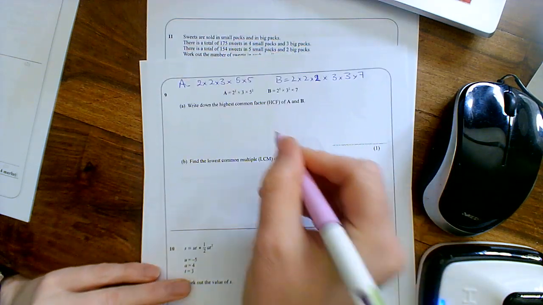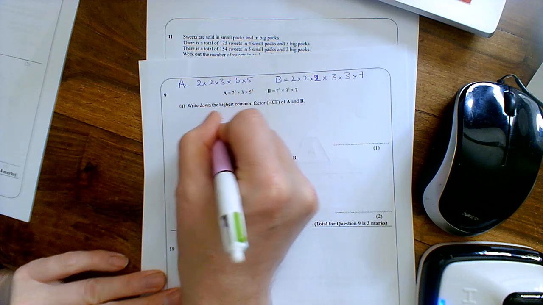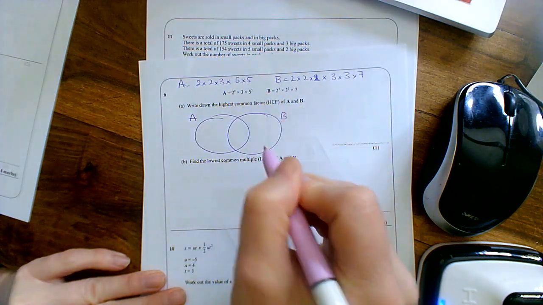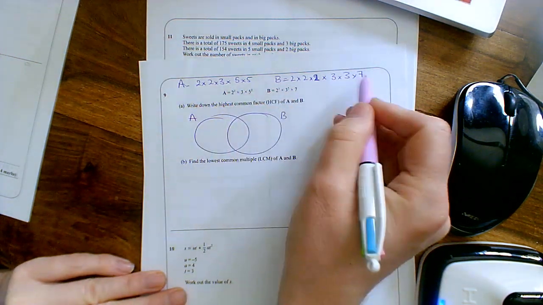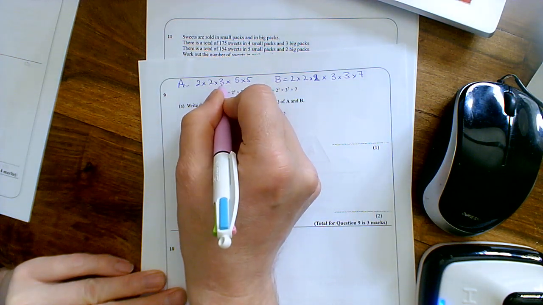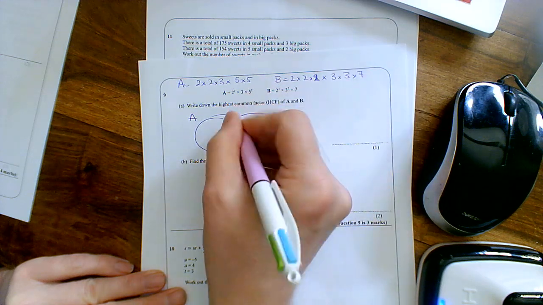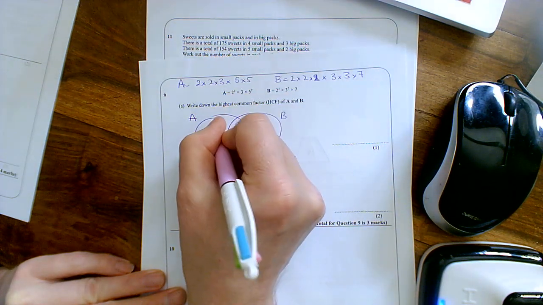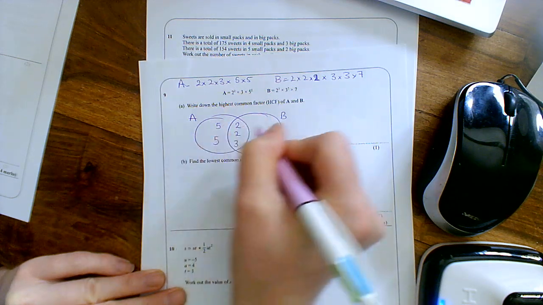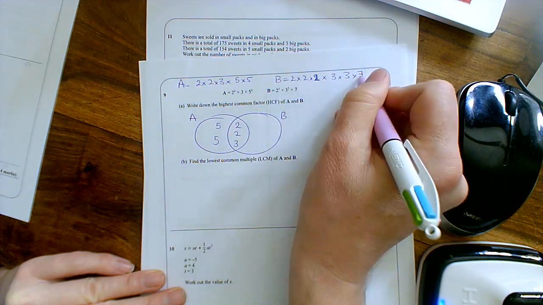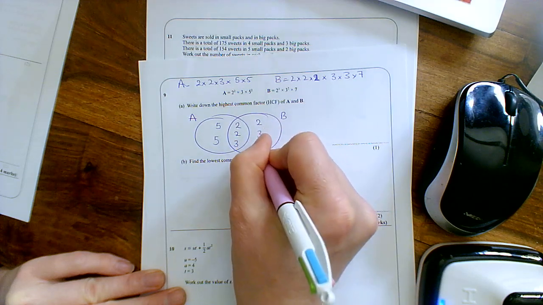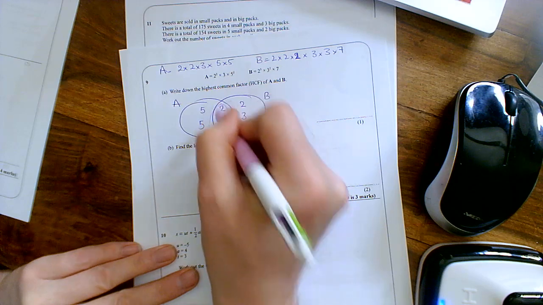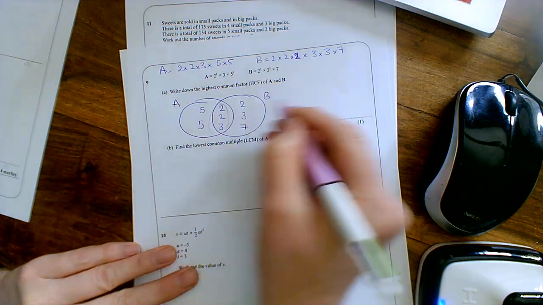Now the way we do these things is, one way is to do a quick Venn diagram, so you put big circles, this is for A, this is for B, and then what's going to go in the centre is anything that's in both of them, so we can get 2 2s and a 3 out of both of them, so we can go a 2, a 2 and a 3 in the middle, and then A's got 2 5s, B's got a 2, 2 3s and a 7. And then when you're looking at the highest common factor, it's the middle section. So that's the middle section.